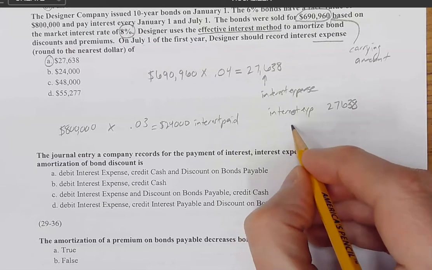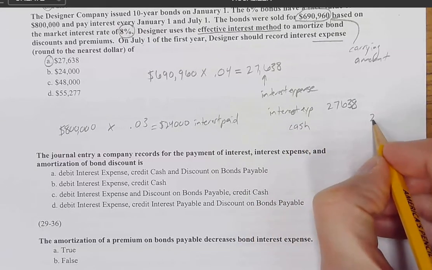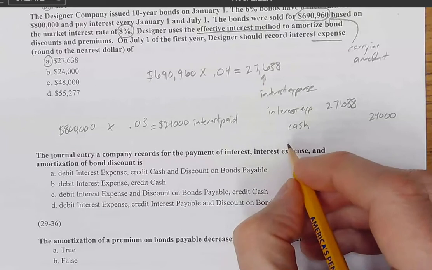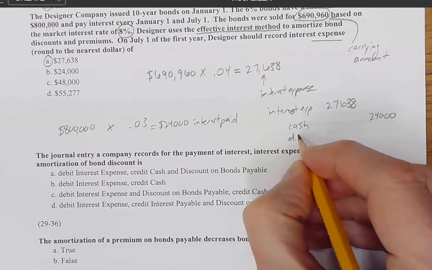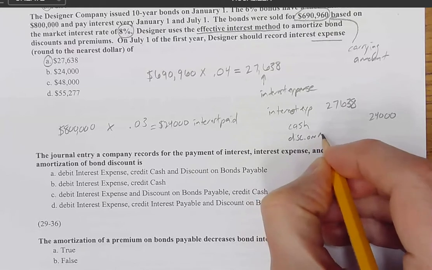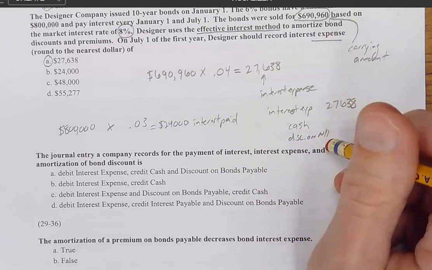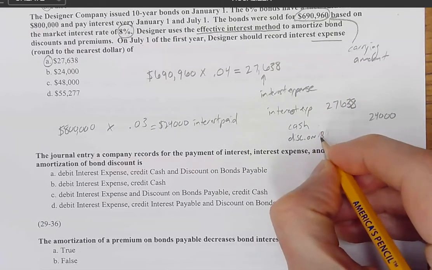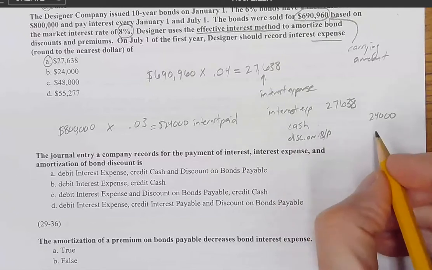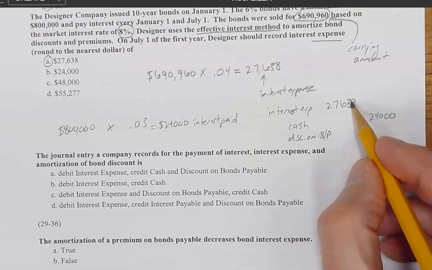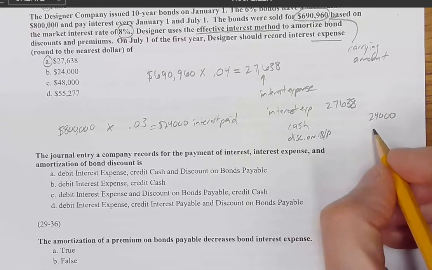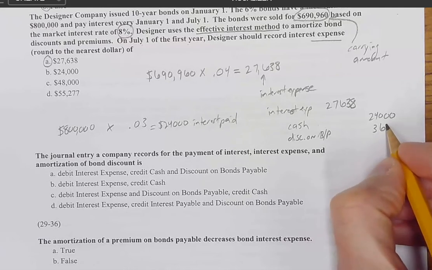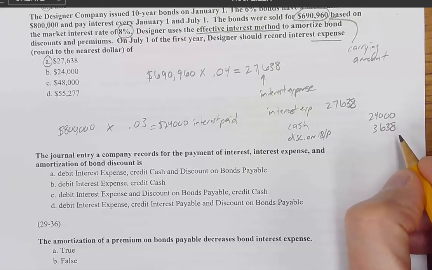We would have a credit to cash for $24,000, and we would also have to credit discount on bonds payable for the spread, the difference between these two figures here, which is going to be $3,638.